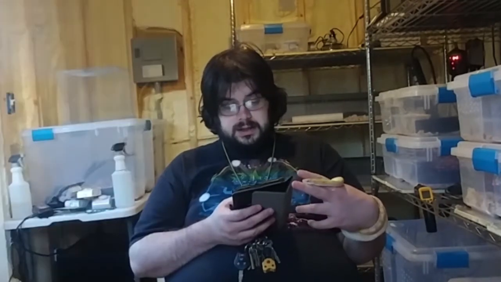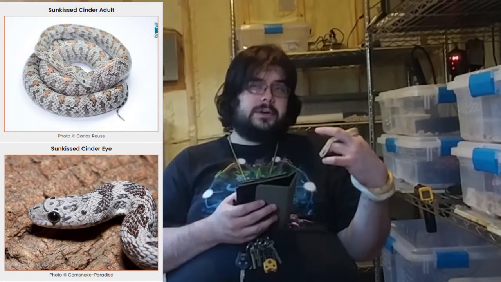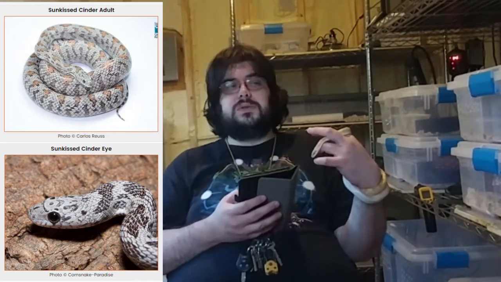So the next one I like to look at is the Cinder and Sunkissed gene. What that does is make a gray snake with a really crazy pattern. So gray and black, and not really any color in there, but the pattern is really shadowed. So the morph combination is called Shadowed, and it looks really cool.